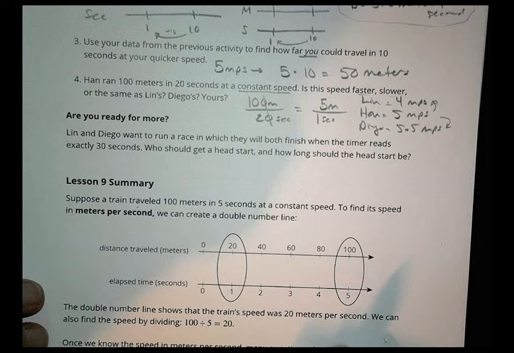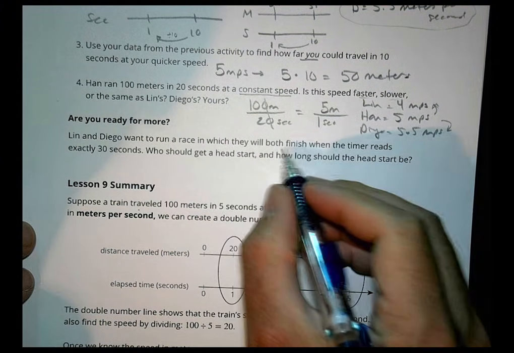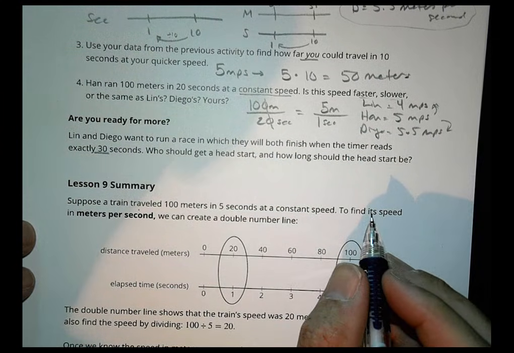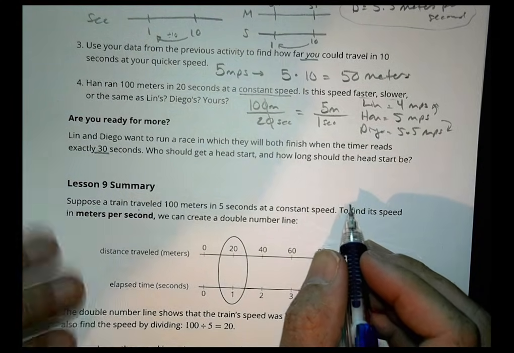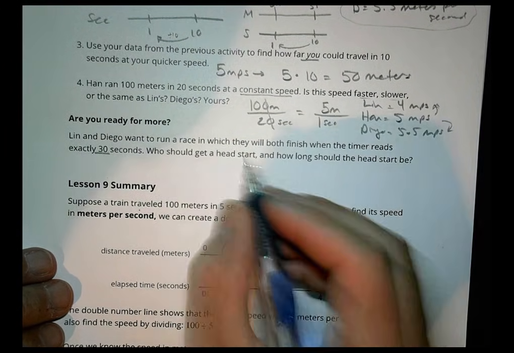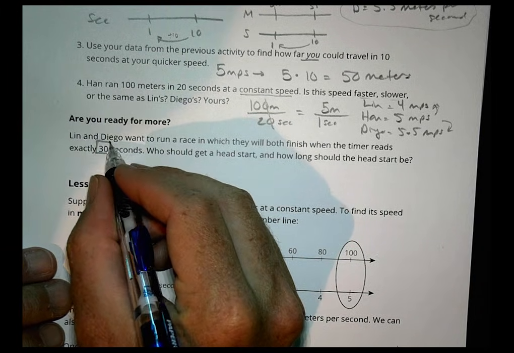The Are You Ready for More questions? A great little question here, if you have time. It says Lynn and Diego want to run a race in which they both will finish when the timer reads 30 seconds. Who should get a head start and how long should it be? In this case, they're going to run for 30 seconds, but they want to finish at the same time.